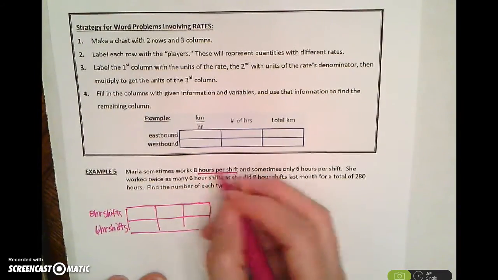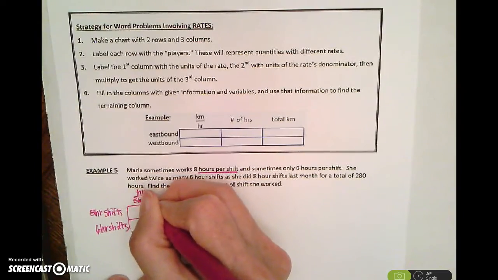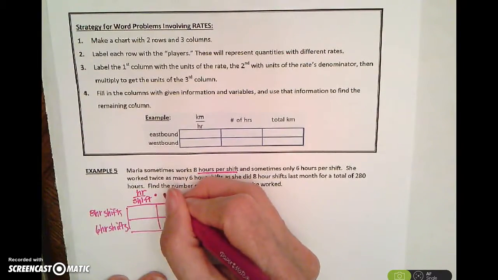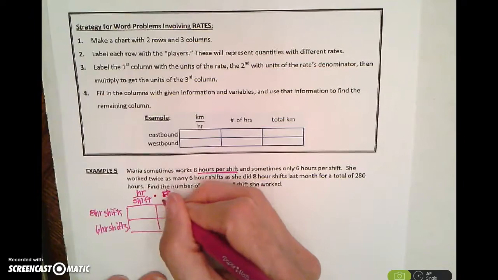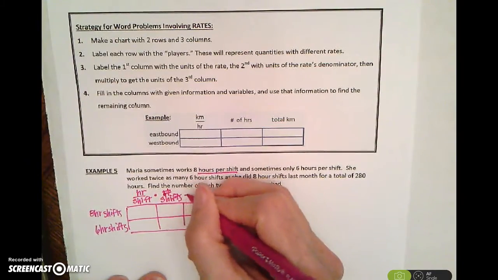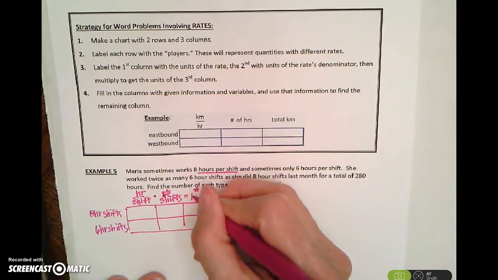So 8 hours per shift. So our rate is going to be hours per shift. So we're going to multiply them by the denominator, which is going to be the number of shifts. So I'll put number of shifts. And then that's going to result in the numerator, which is going to be the number of hours.